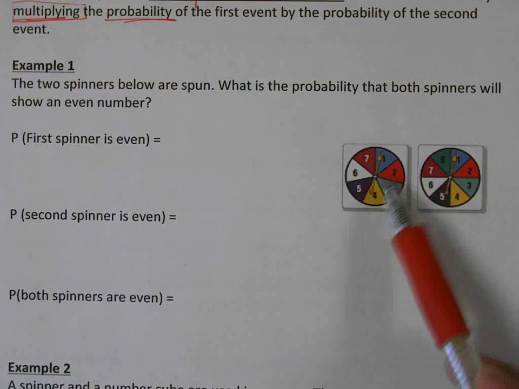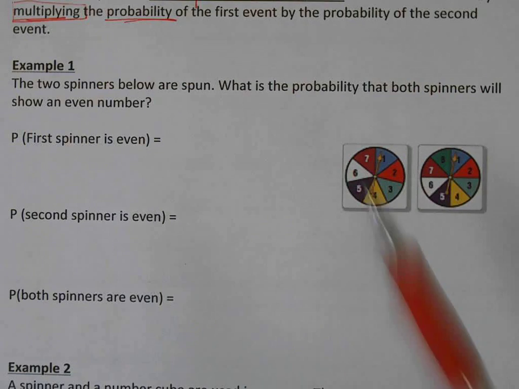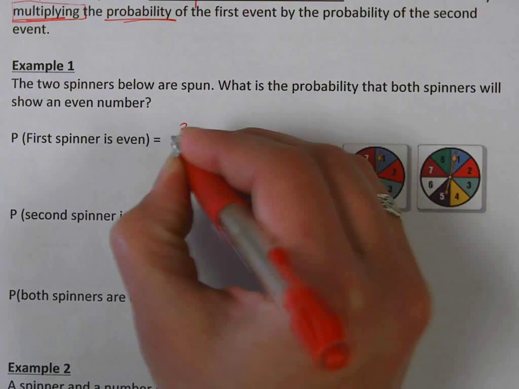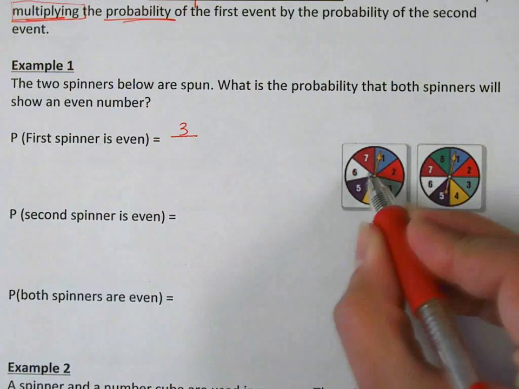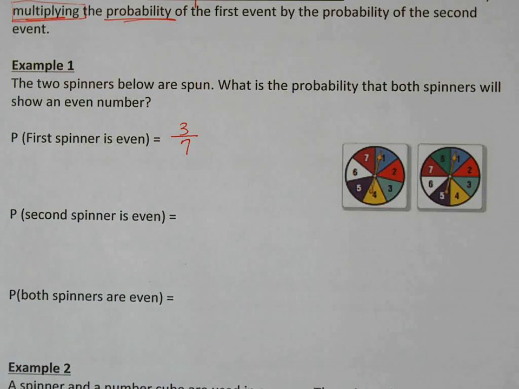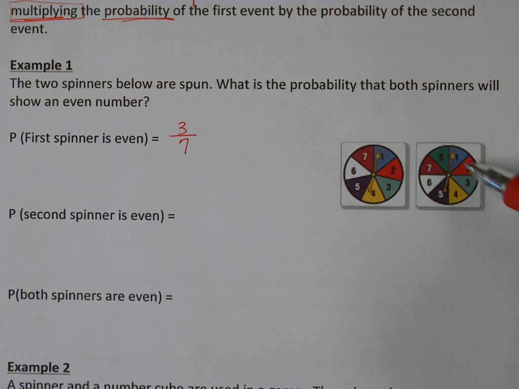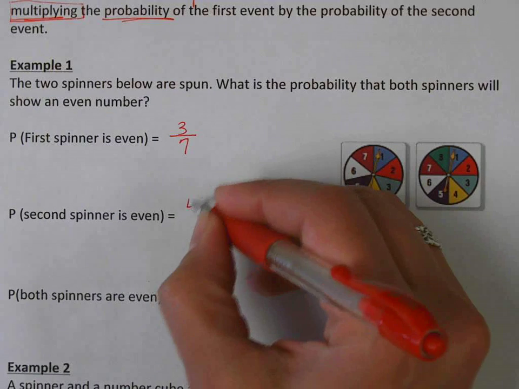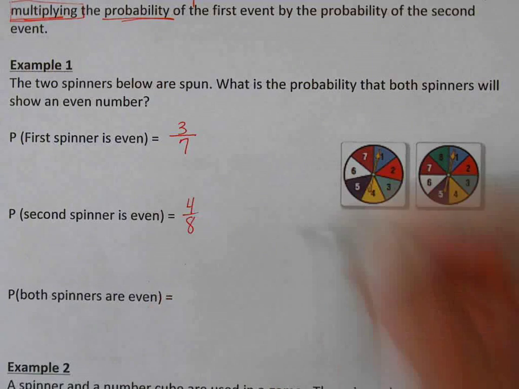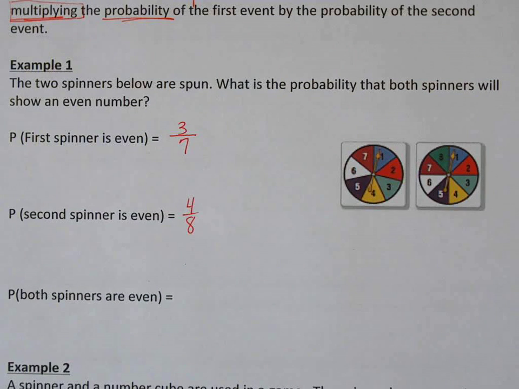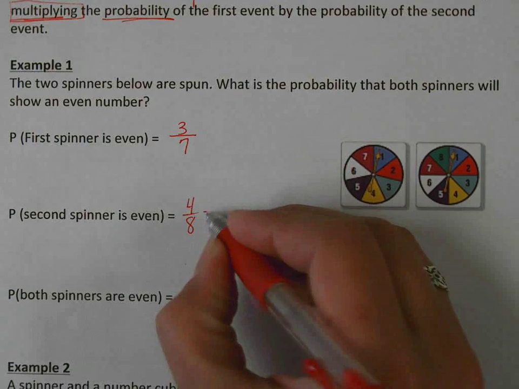So we have 1, 2, 3 evens out of 7. So that's our first probability. Then we look at the second one. The second spinner is even. So we have 8 total, and we have 1, 2, 3, 4 evens out of 8. So we're just doing the probability of each simple event. And we can reduce these.